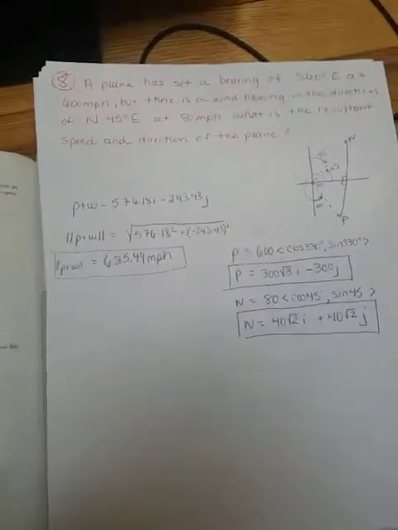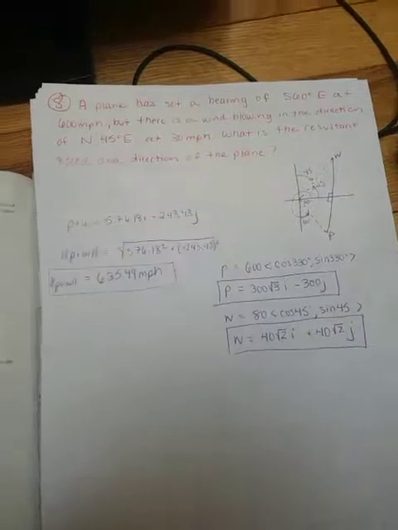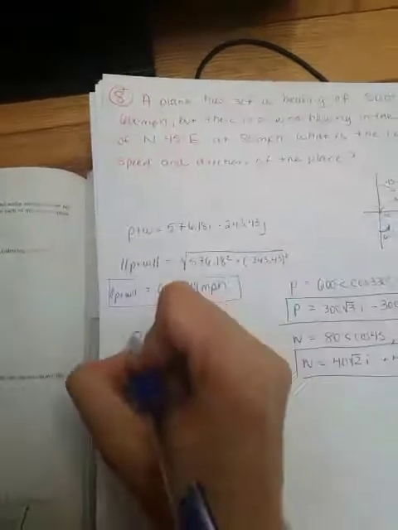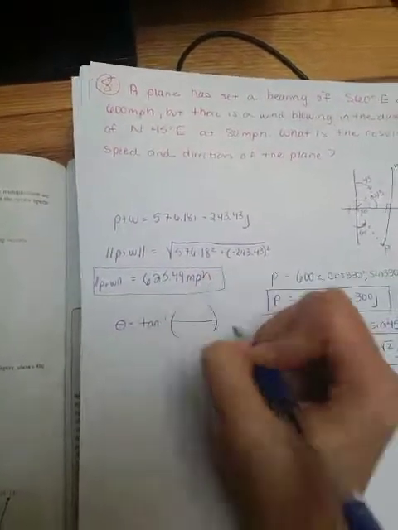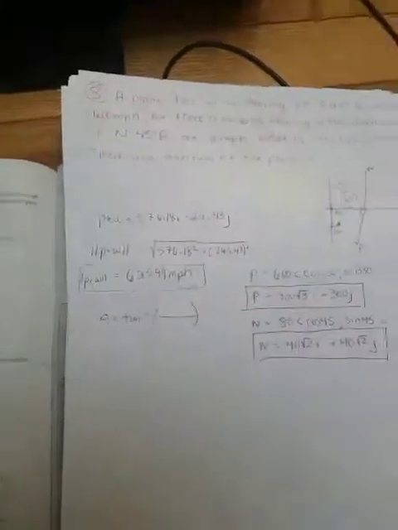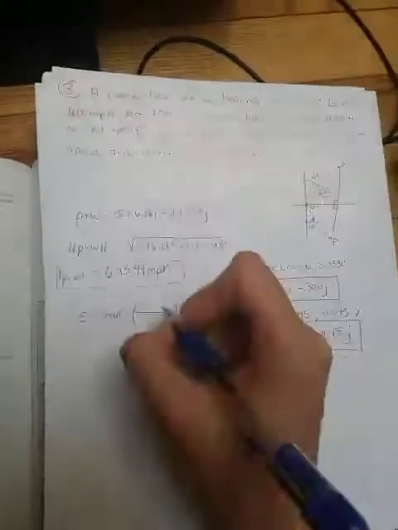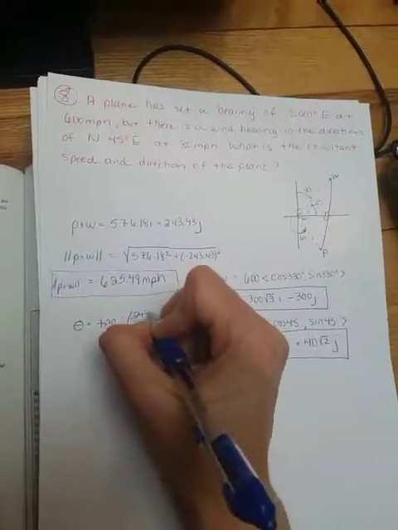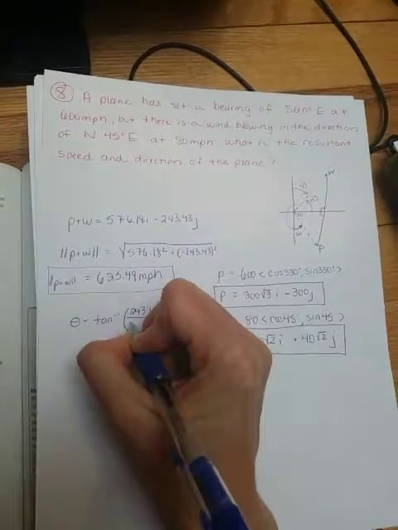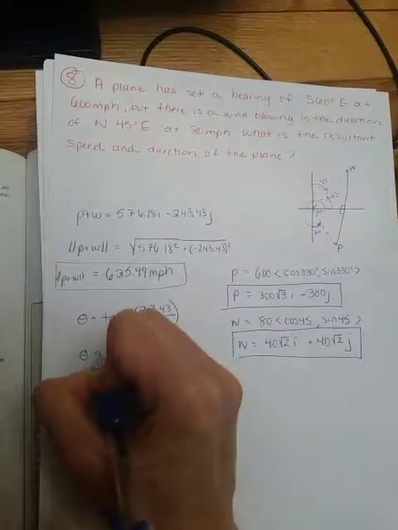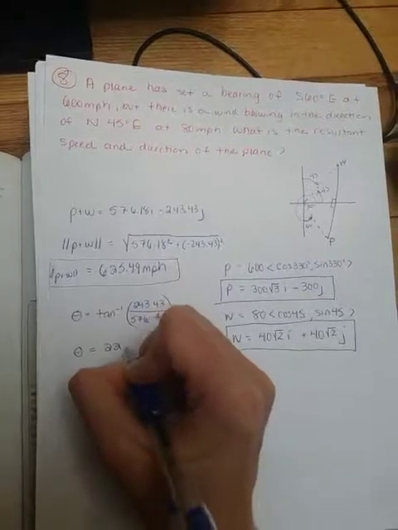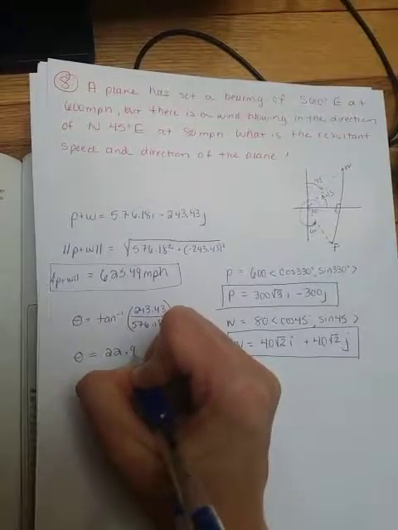And the last part, what is the direction? For theta, I'm going to take the tan inverse. Remember it's your b over your a. So I have my 243.43 and my 576.18. When you do that out, you're going to get 22.9 degrees.